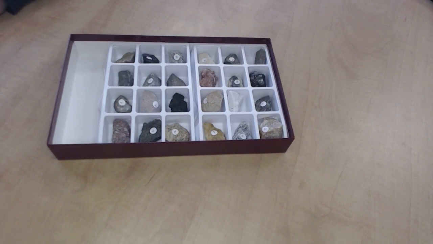Hi, Geo 110 Online. I'm just going to give you a little intro to the Metamorphic Rocks Lab. Just to give you a heads up, right now I am in the exercise Metamorphic Rock Identification, exercise 1.